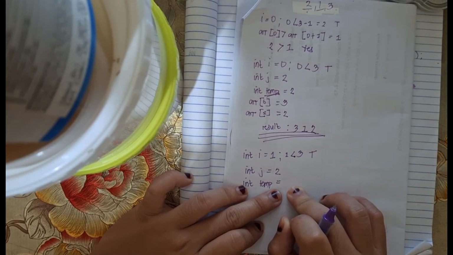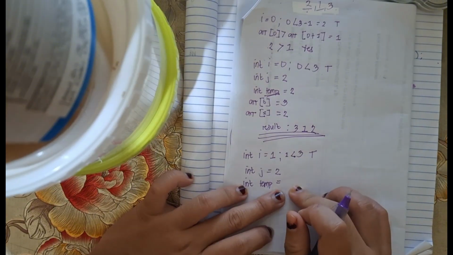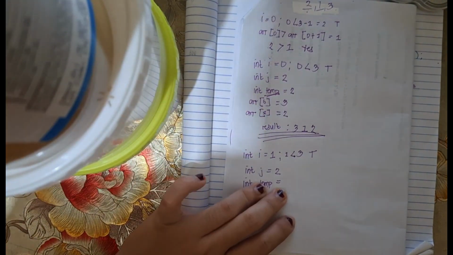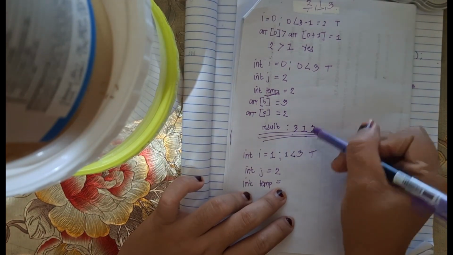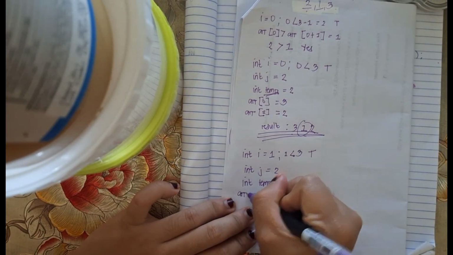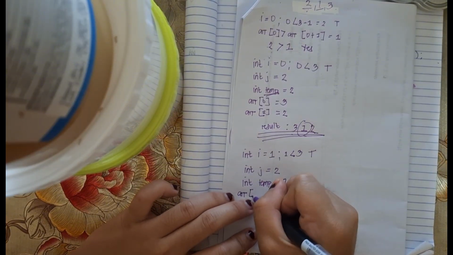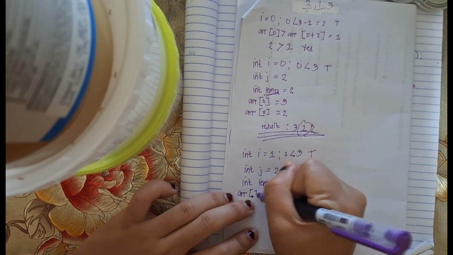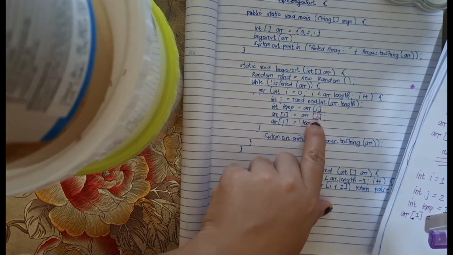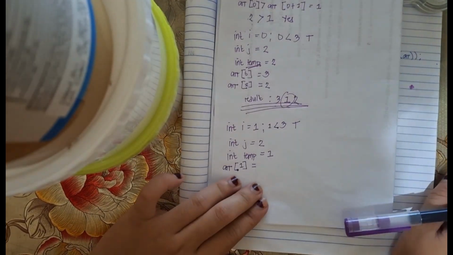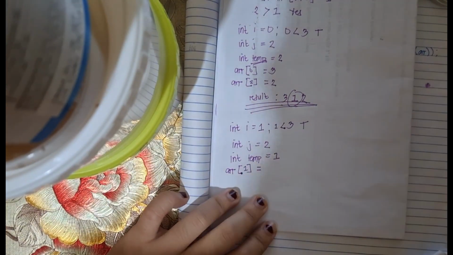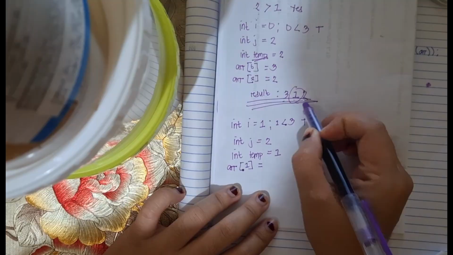So, our array[i], where i has a value of 1, is array index 1. Its value is 0, 1, so 1. Then, our array[i], where i is 1, takes the value of our index j. The value at our index j is 2. So, 0, 1, 2. So, 2.